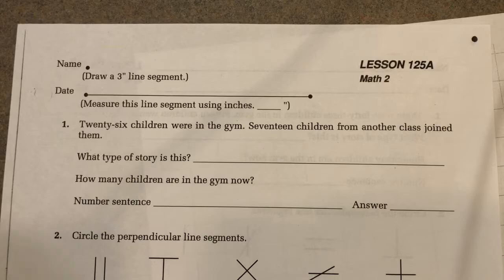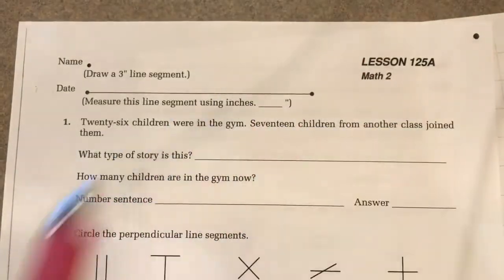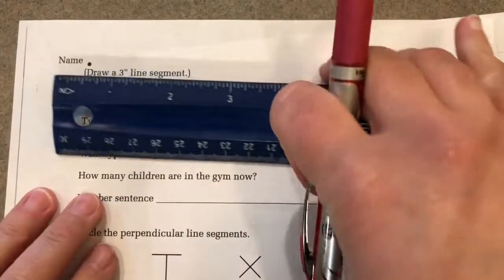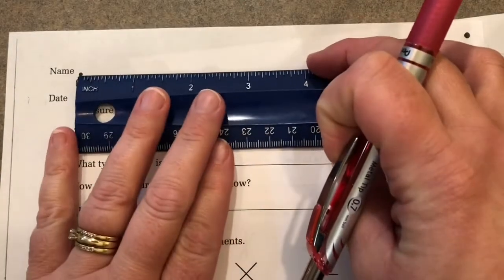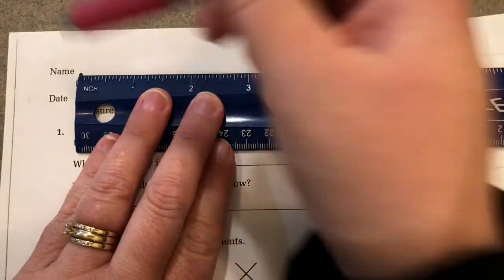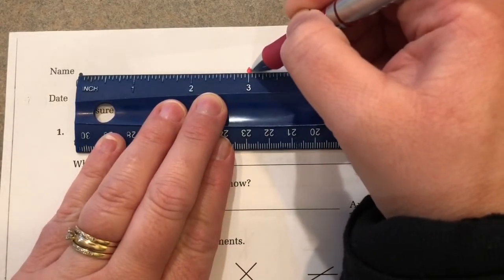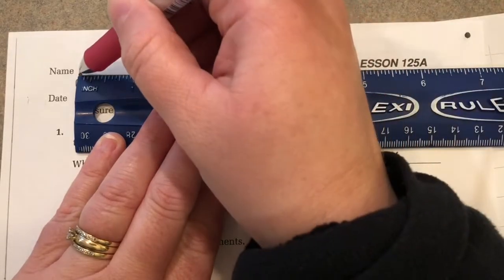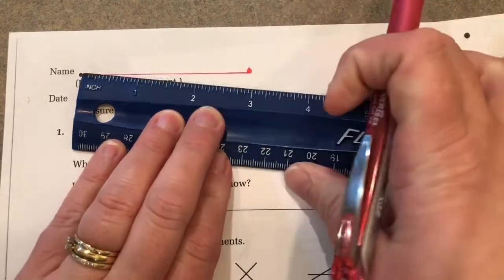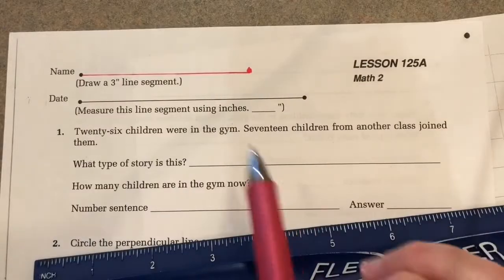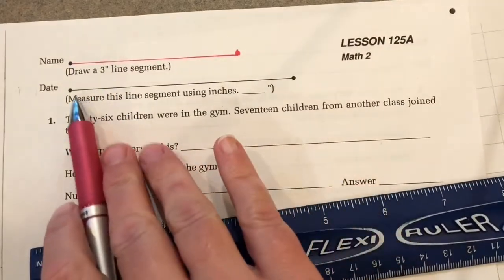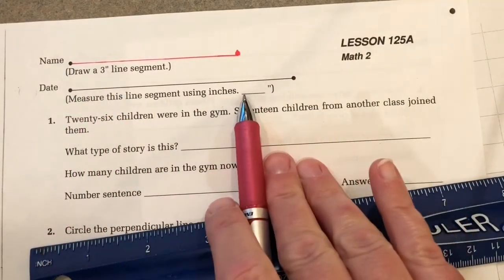Sorry about that, I had to find my ruler. Draw a 3-inch line segment. This is the first direction, 3-inch line segment. So we start at the first measuring mark and we go on the inches side to the 3 exactly and then connect.